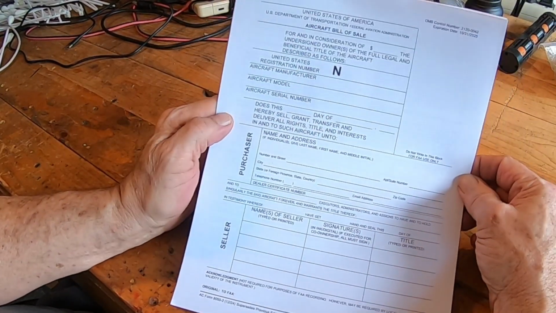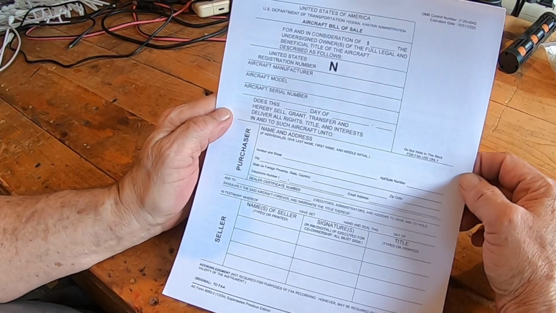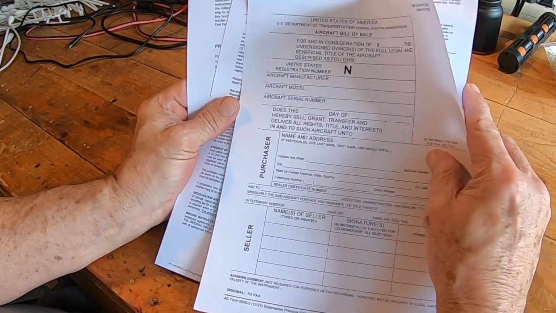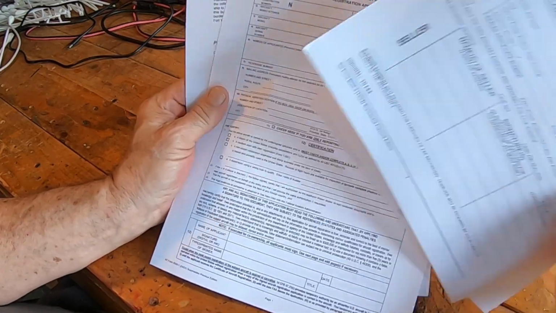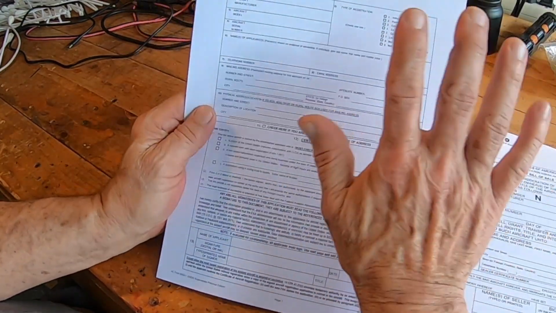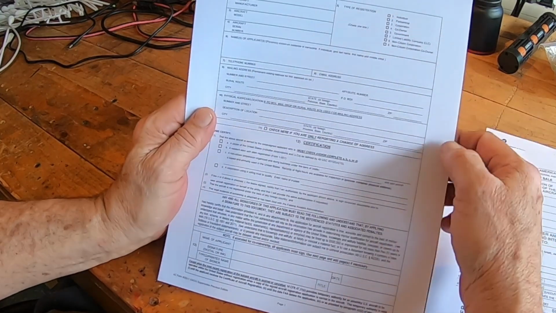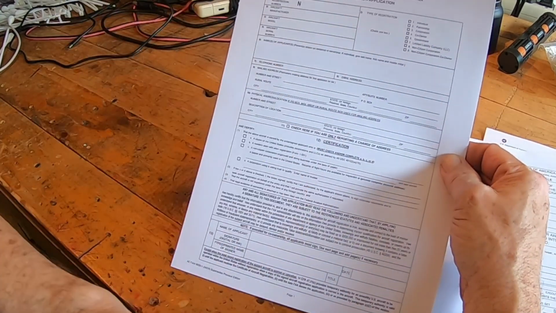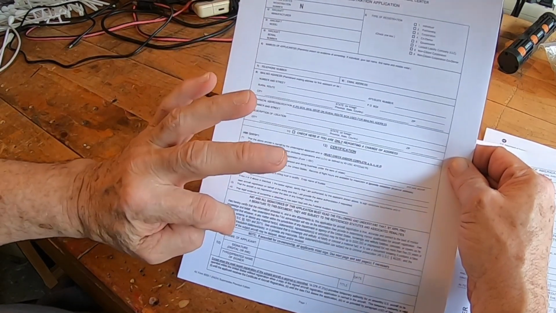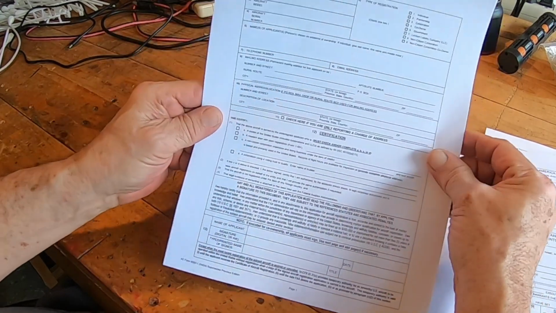And today what I have are two forms. I have the 8050-2 form right here, and then behind it, I have the 8050-1 form. Now, this is the registration form. When you buy the airplane, you fill this out along with $5. It goes to the FAA and the address and all.